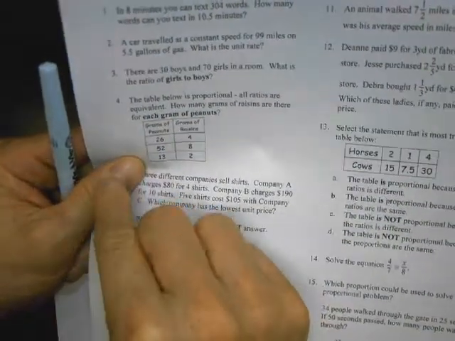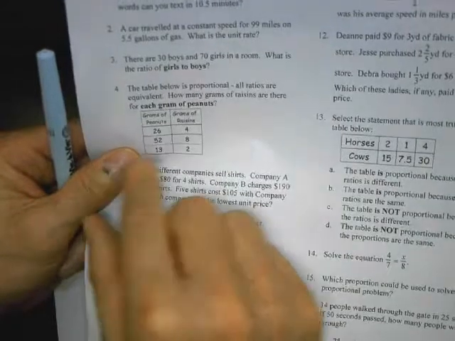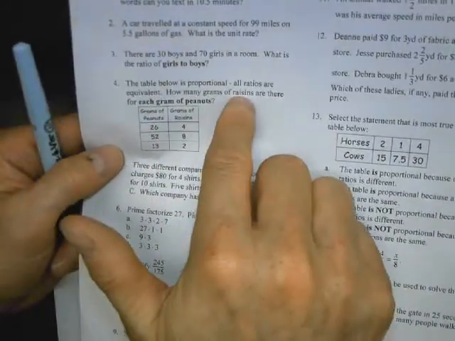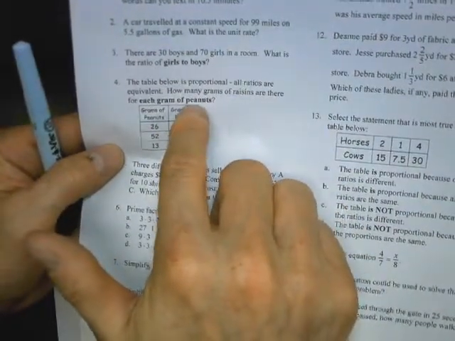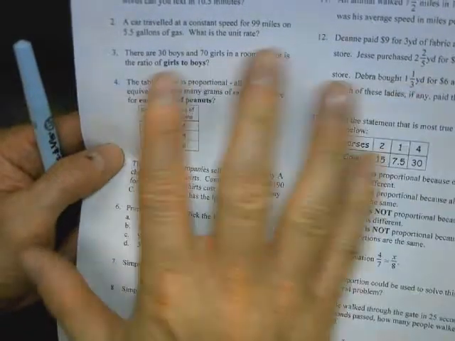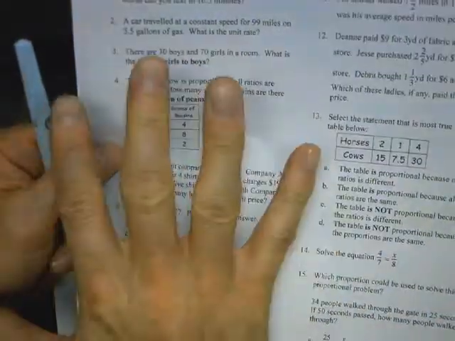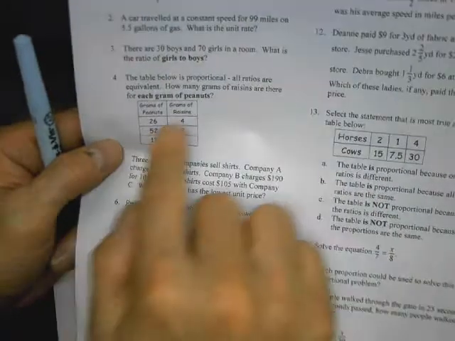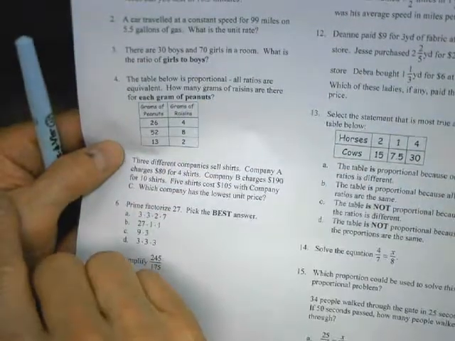And because they could change the order of this on you, right? They could say how many grams of raisins for each gram of peanuts, or they could say how many grams of peanuts for each gram of raisins. So for this special problem, you're going to read the order, and whatever they say second, that goes on the bottom.